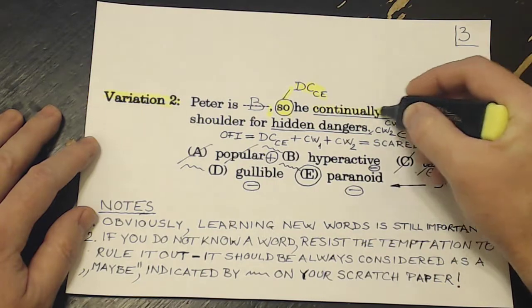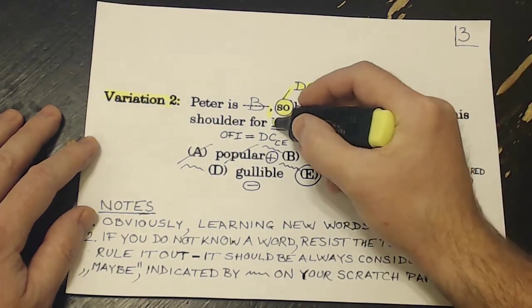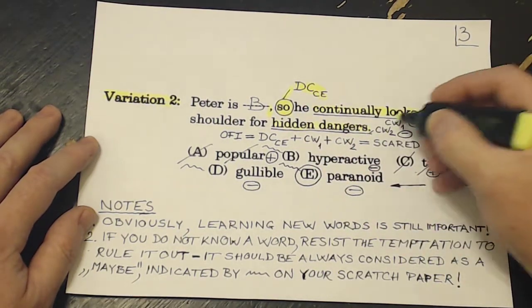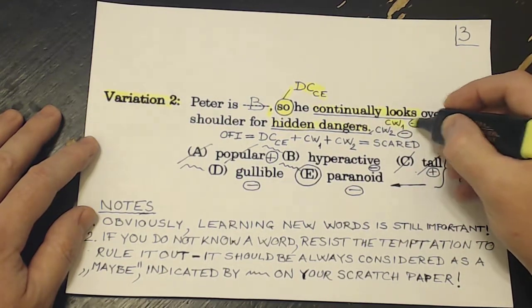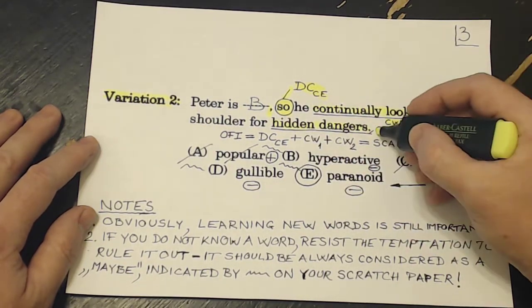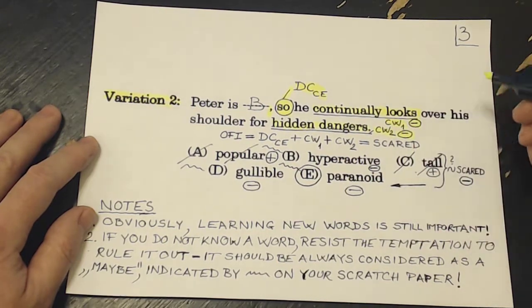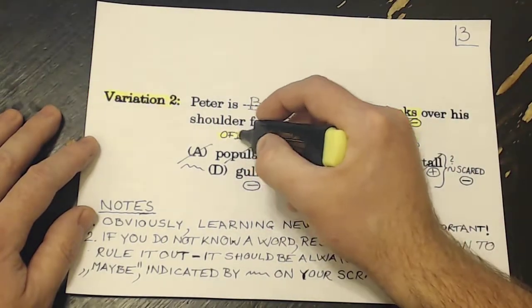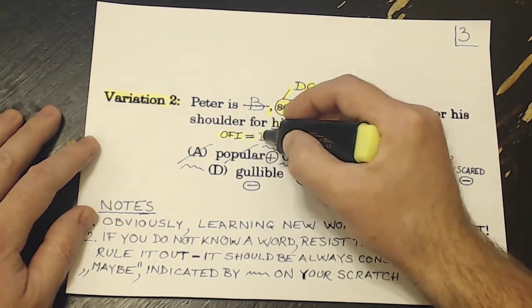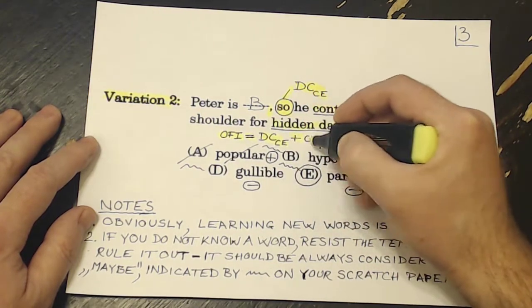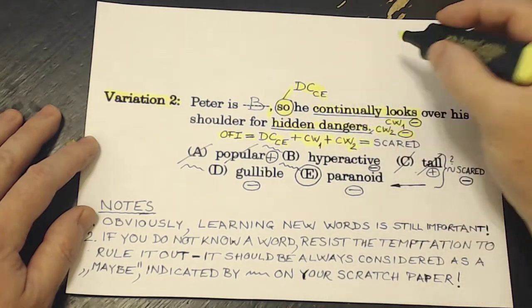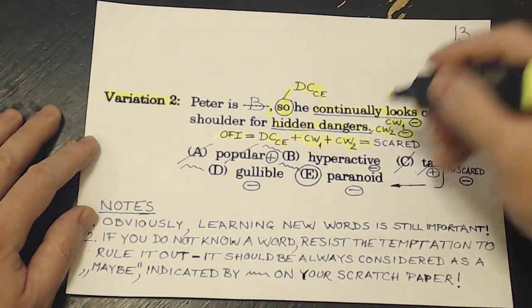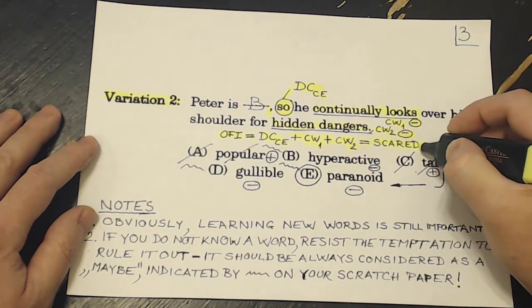Continually looking. And for what? For hidden danger. So it turns out I have two clue words. Somebody who's continually looking, it's something negative. Hidden dangers, it's another clue word, again negative. So our formula is own fill-in equals direction clue plus clue word 1 plus clue word 2. And based on that, someone who continually looks for hidden dangers must be a scared person.